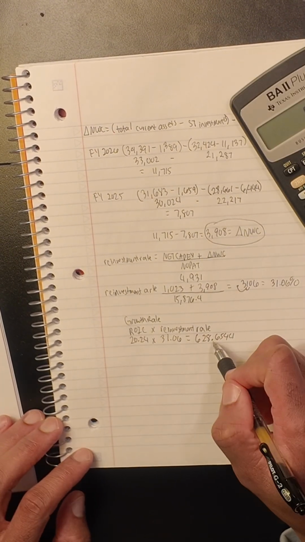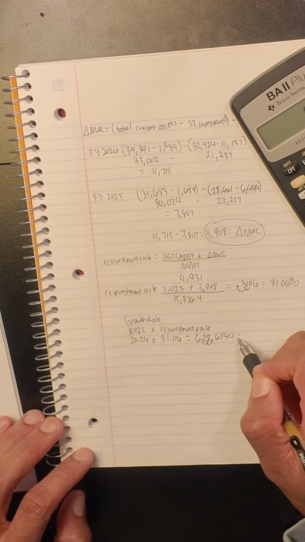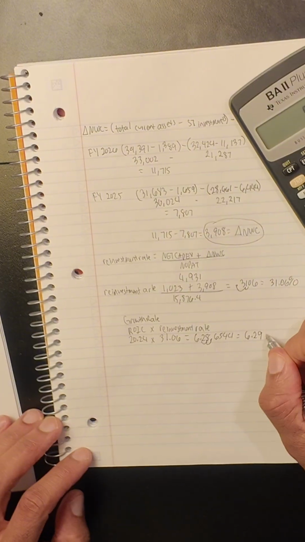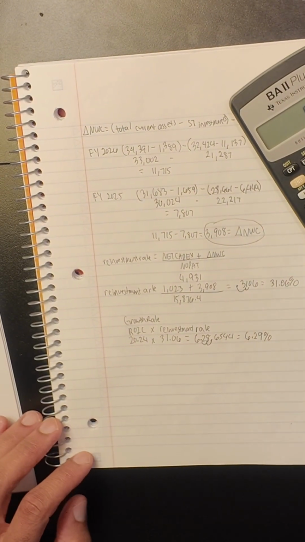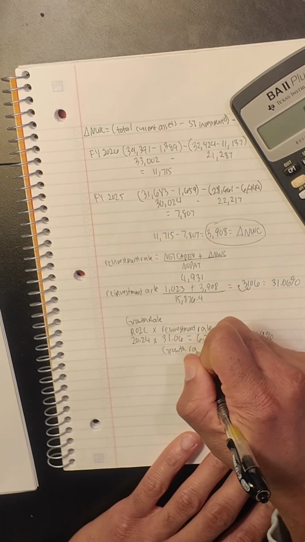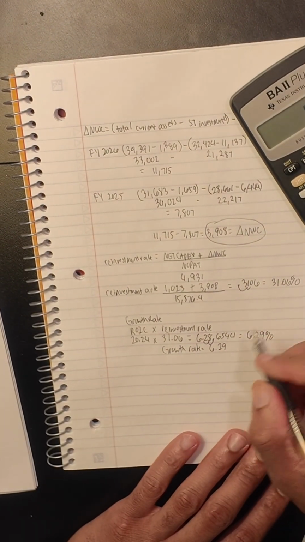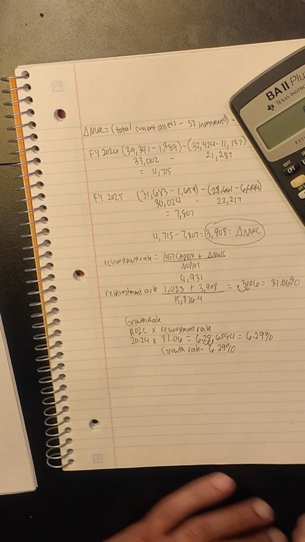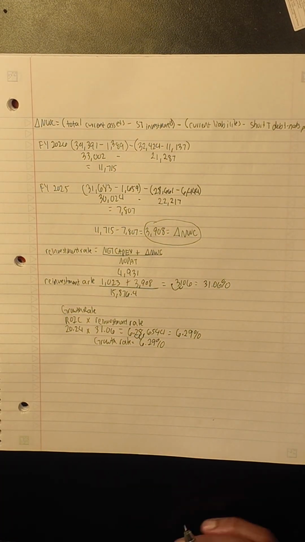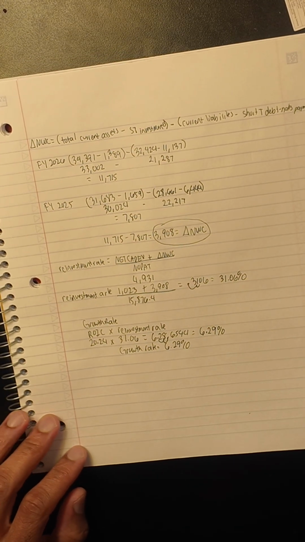628.6544. Move the decimal 2 places. We go 1, 2. It's going to be 6.29. So that's our growth rate. Growth rate is 6.29%. And that is okay. Now that we have the growth rate, we need to find the future cash flows.